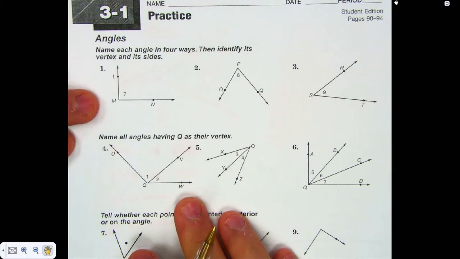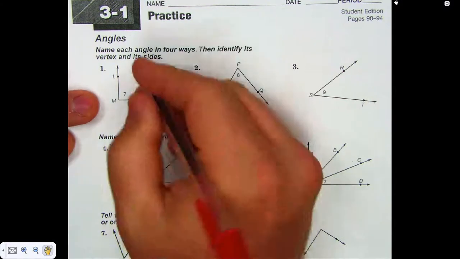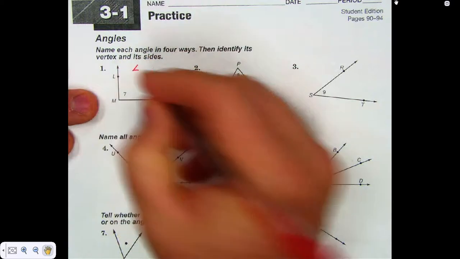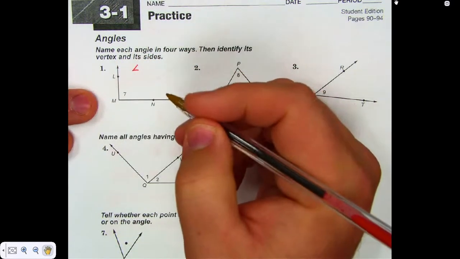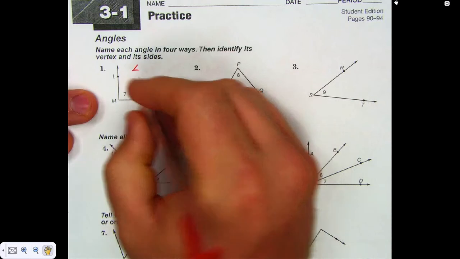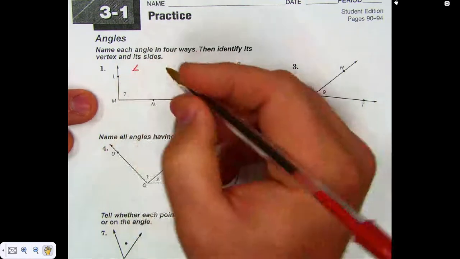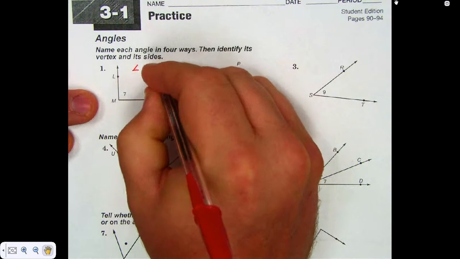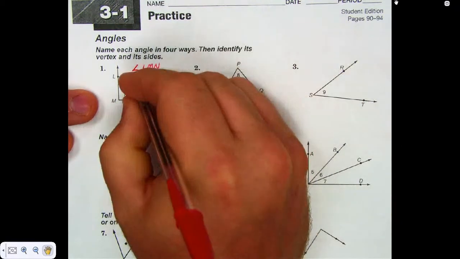Name each angle in 4 ways. It's angle. Now, see this little sign here? You have to say that. If you say just LMN, I think you're talking about a plane. So you have to say the word angle, L-M-N. What's another way to say it?